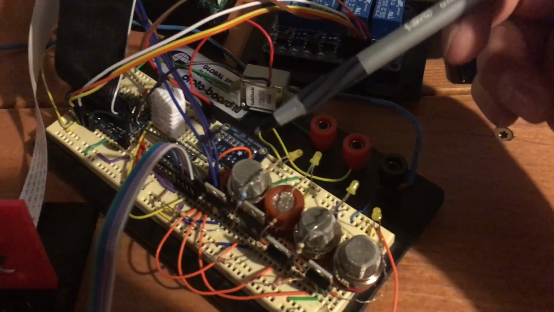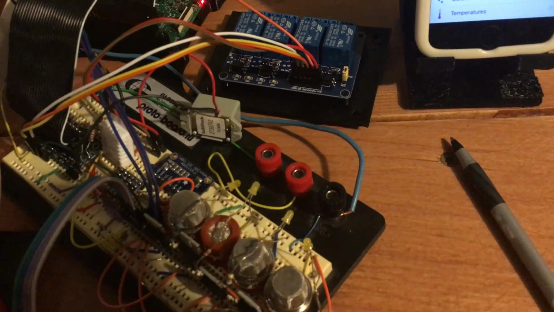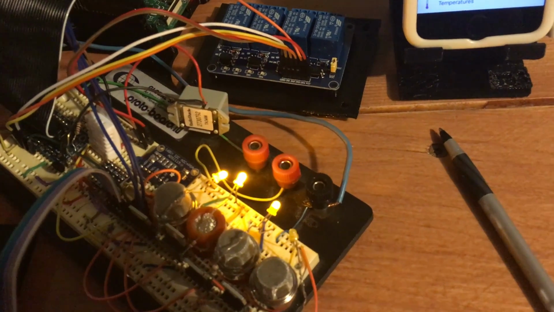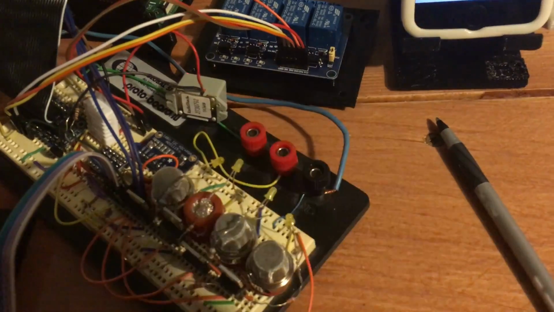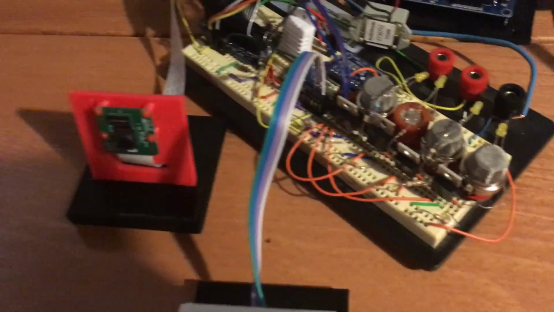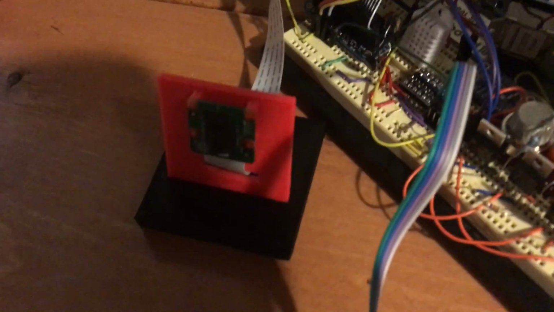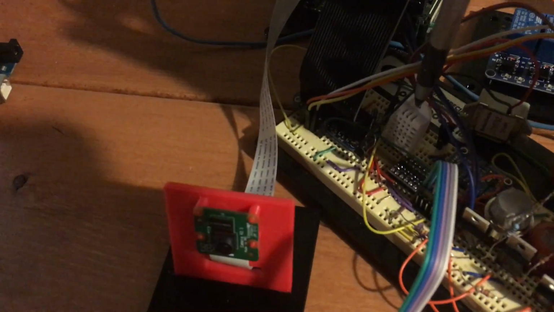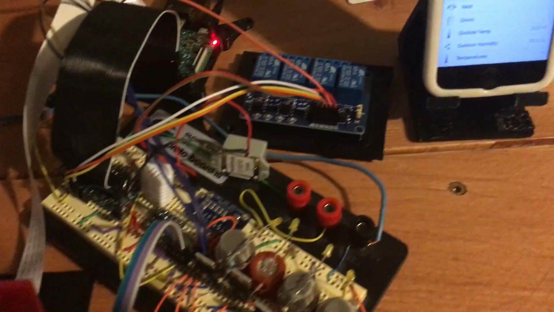Of course, I've got the MQ sensors, and they each have individual heaters that can be turned on or off. And then, of course, the analog to digital. I've got the level shifter right here, the temperature humidity sensor, and a few other things on there. But that's the main part.